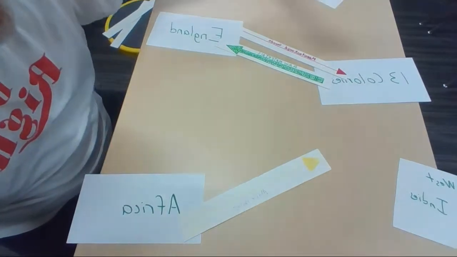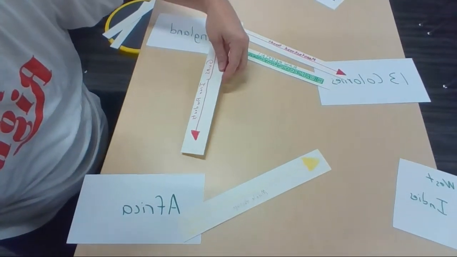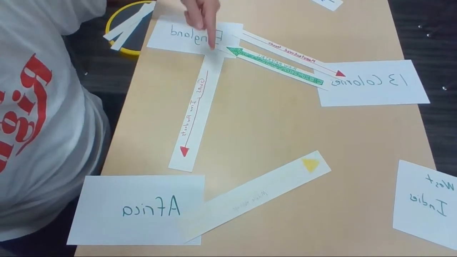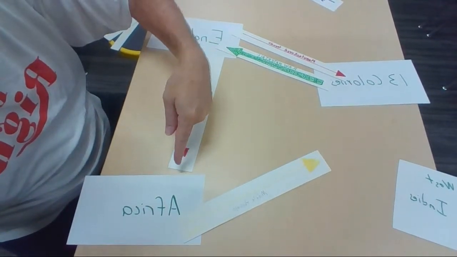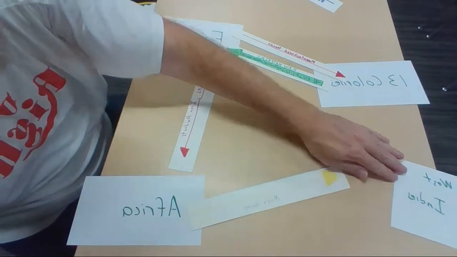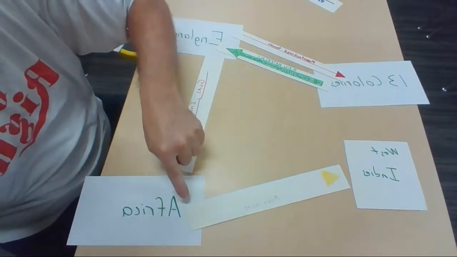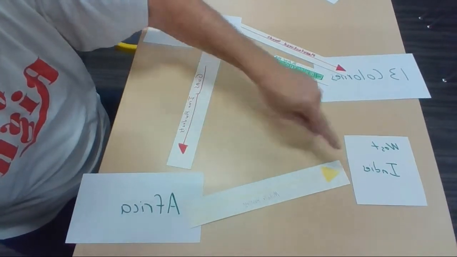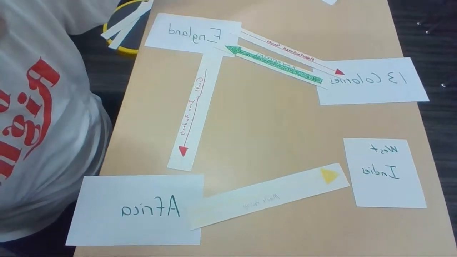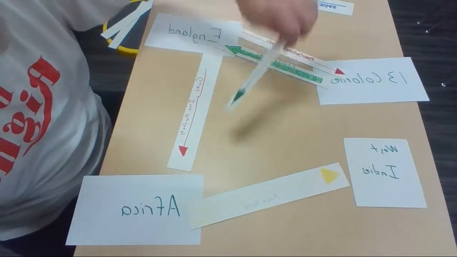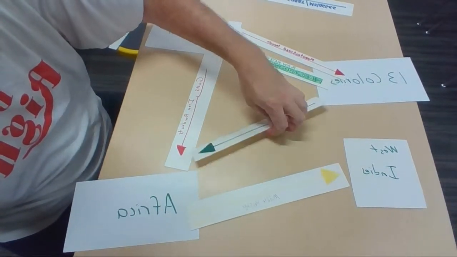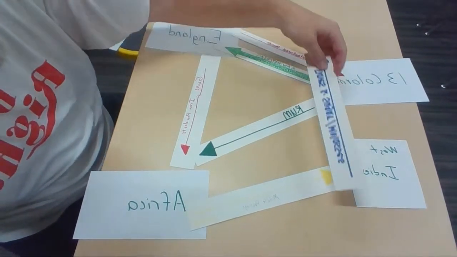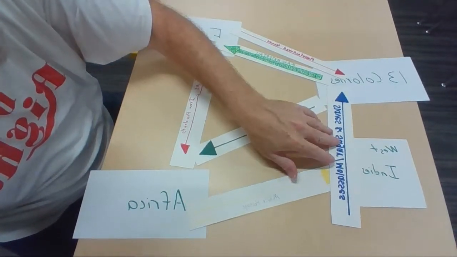Guns and iron products and all other manufactured goods are going from England to Africa. A ship might go there with guns and things like that. And then the Middle Passage most often didn't go directly from Africa to the colonies. It most often went from Africa to the West Indies. Then from the colonies, they might send some rum to Africa, but slaves and sugar went from the West Indies to the colonies.